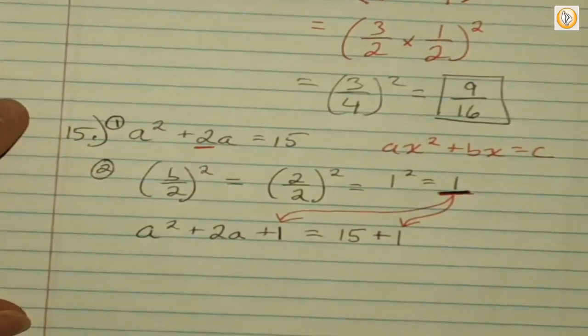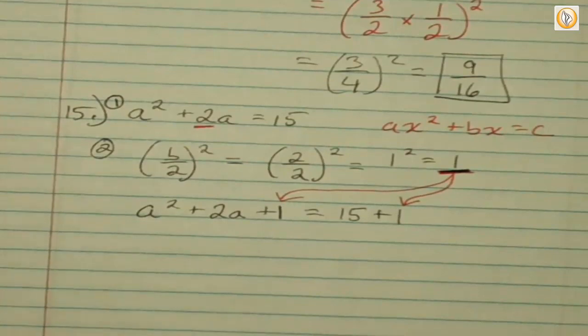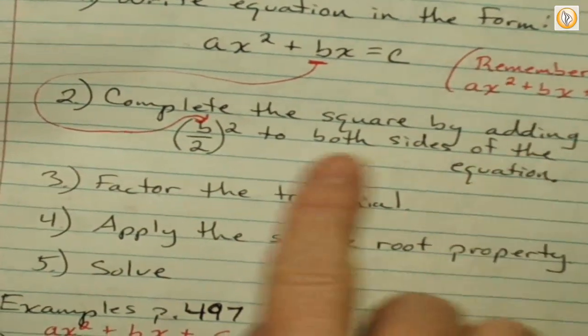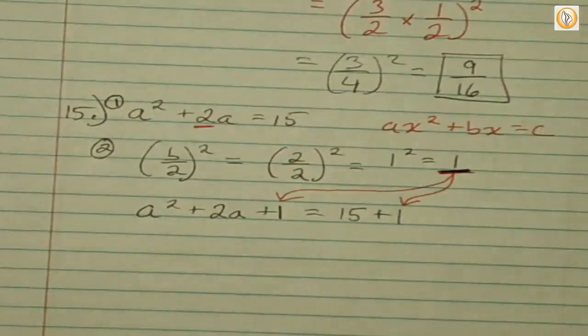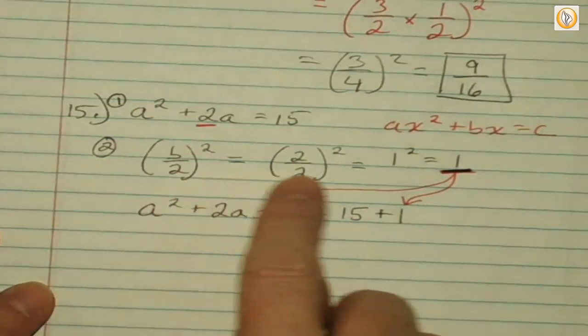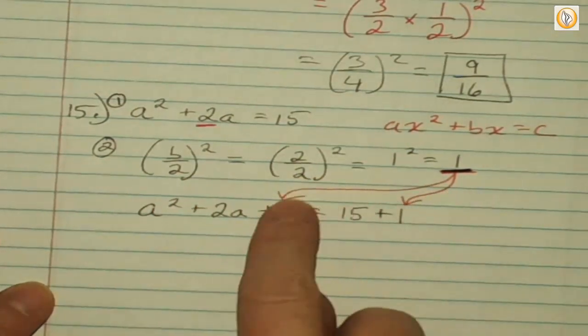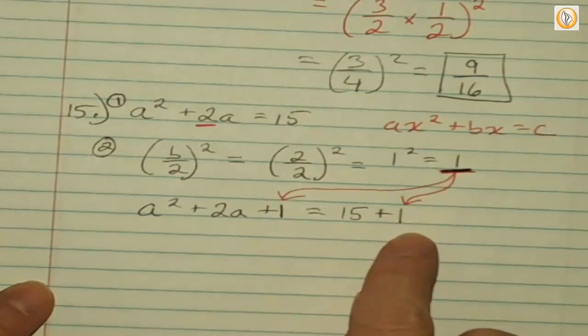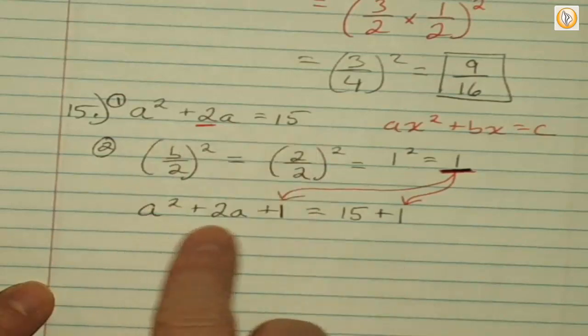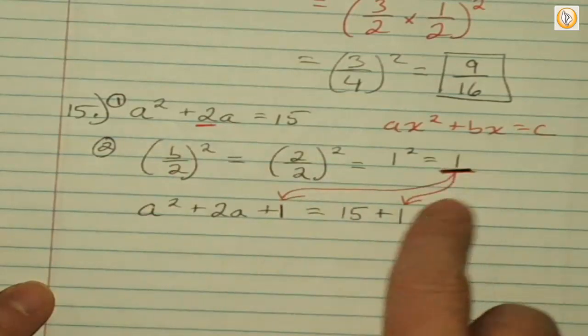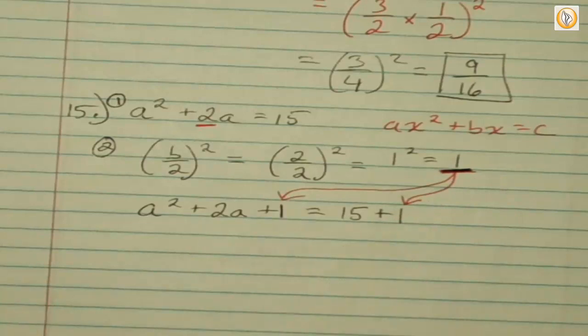Just a reminder, step 2 says complete the square by adding this to both sides of the equation. We solved that and we got 1, and I'm adding it to both sides of the equation. Here's my original equation. I rewrote it and added 1 on both sides. Do we all see that? Take a mental picture of that.